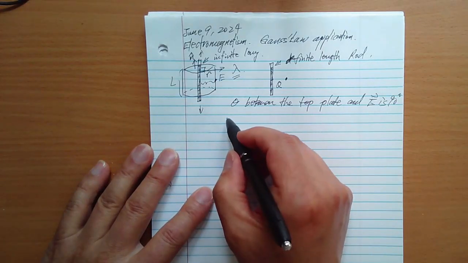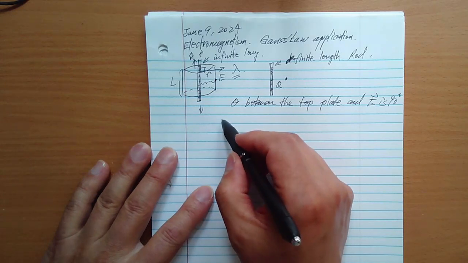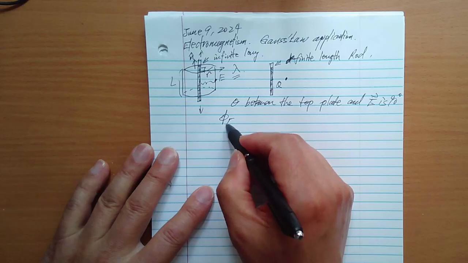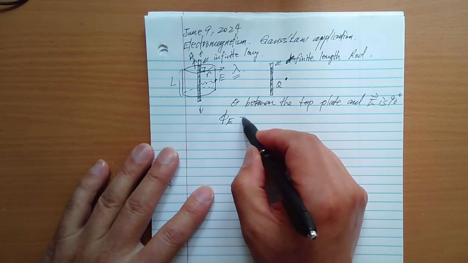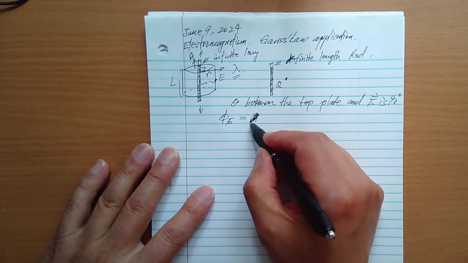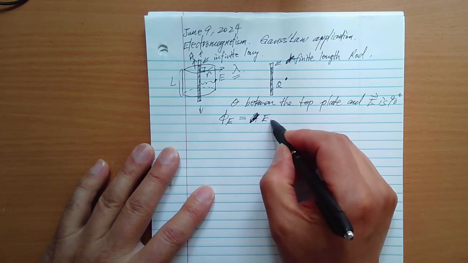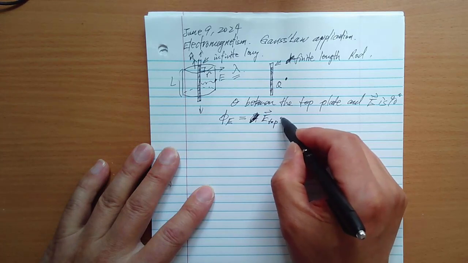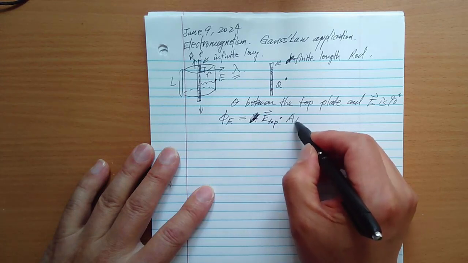In other words, if we calculate the electric flux, the top one would be phi E top equals E top dot A top.